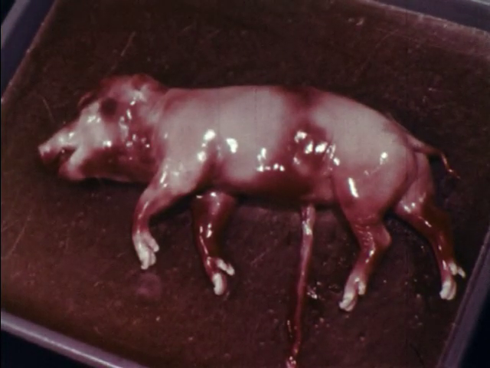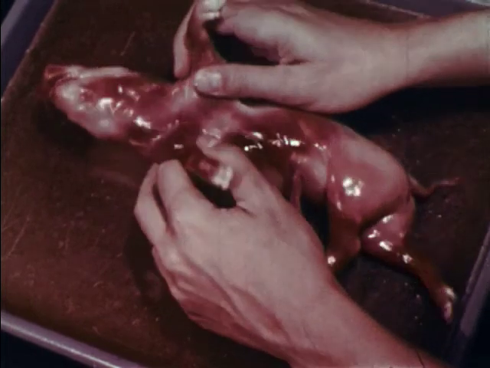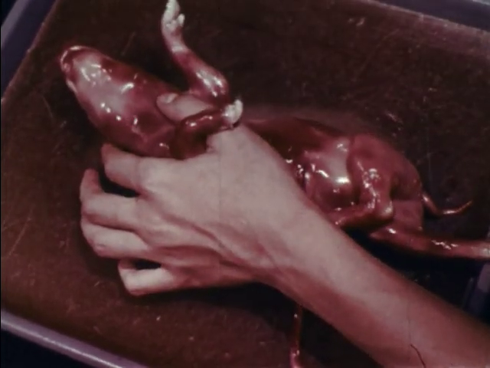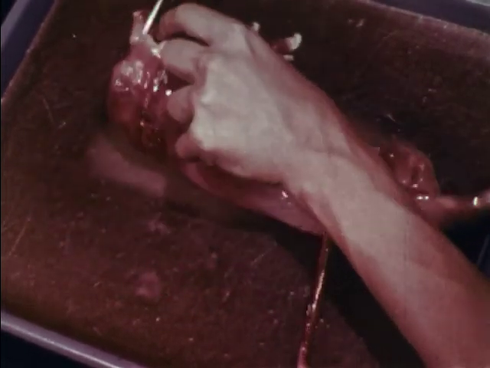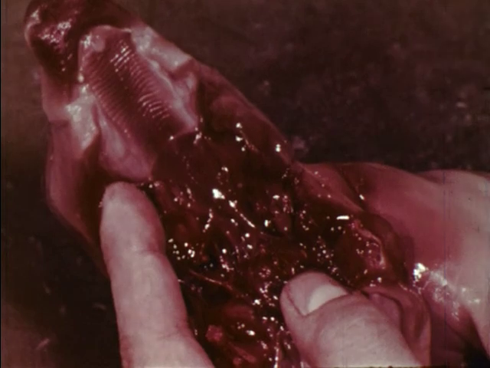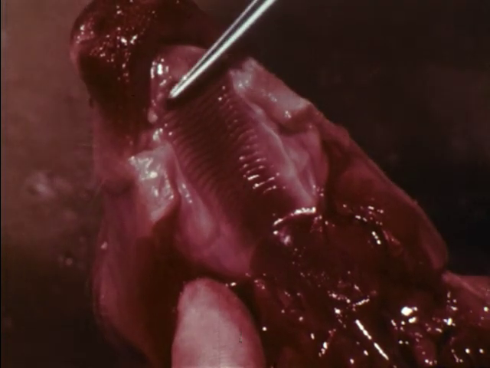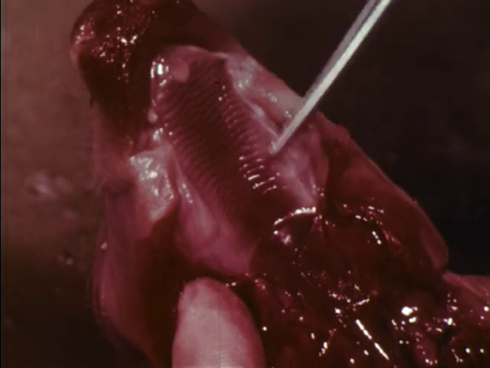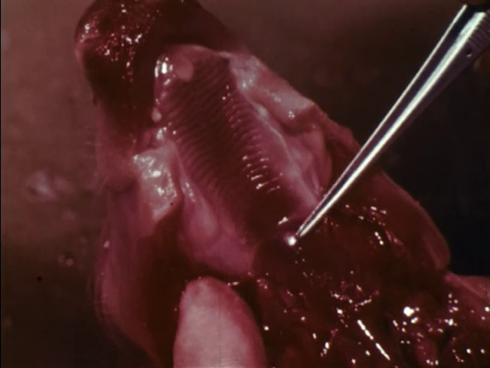We will now examine this larger fetal pig whose anatomy is very similar to your own. Cutting the angle of the jaws permits a clear view of the mouth cavity. The roof of the mouth cavity consists of the bony hard palate and the fleshy soft palate.